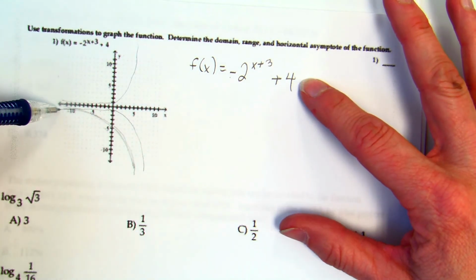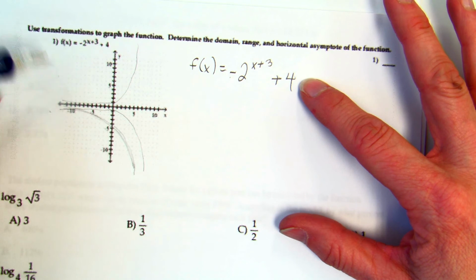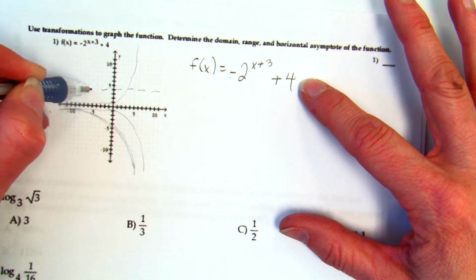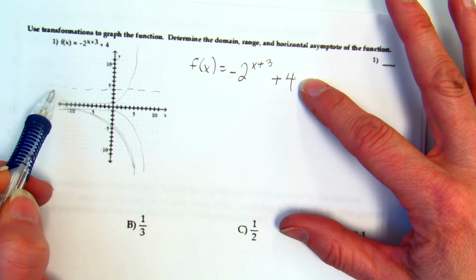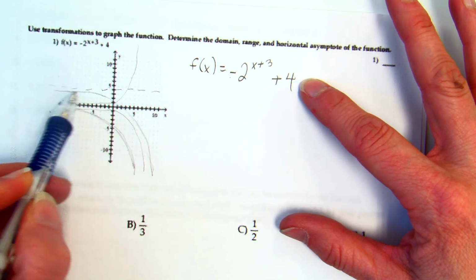So this original asymptote is at y equals 0, so I'm shifting up. The asymptote is 0, 1, 2, 3, 4. So my graph is going to come this far up. And really, I'm not sure where it goes through the 0. I could find it, but this is the look that it has.